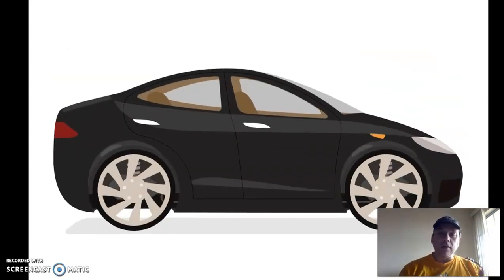So today we're going to talk all about this. What is this? What is it that we are looking at? Good, this is a car, right? Most of you probably know car, right? That's a vocabulary word you know, but you may not know the parts of the car.